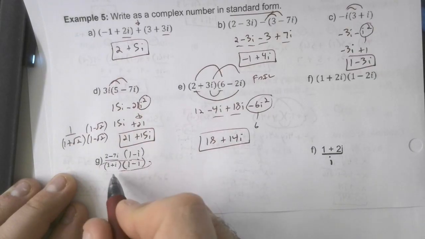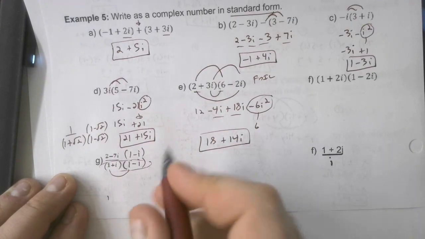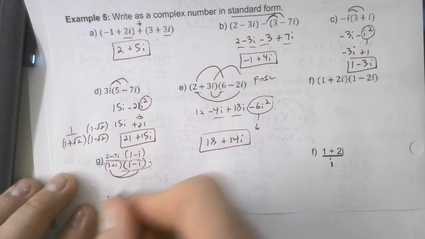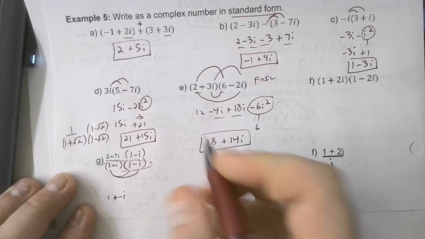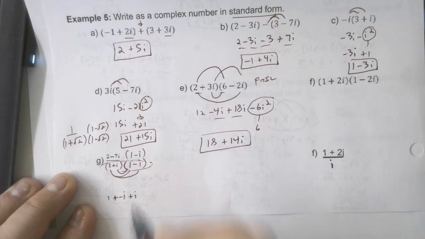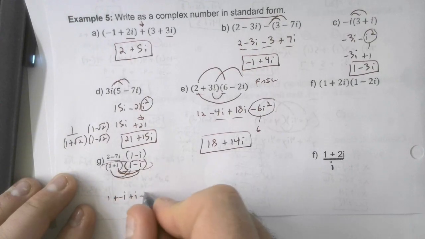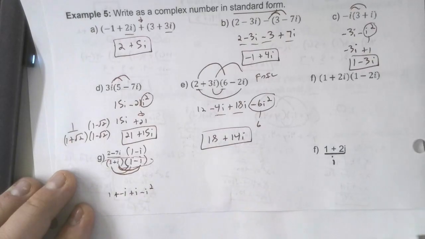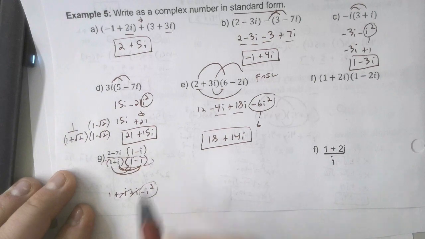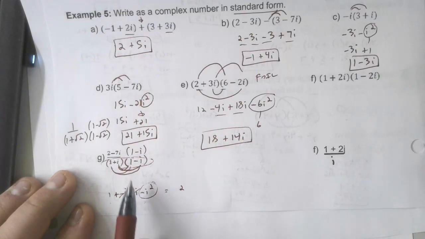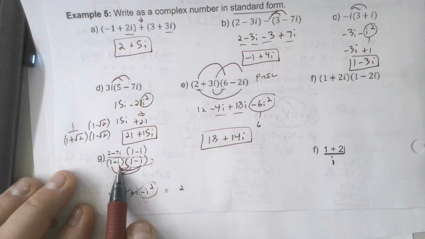So let's FOIL it. First terms is 1. Outside terms is negative i. Inside terms is positive i. Last terms would be negative i squared. Positive and negative i cancel. This becomes plus 1. Plus the 1 out front becomes 2. So I want to make sure I see the benefit of using the complex conjugate.